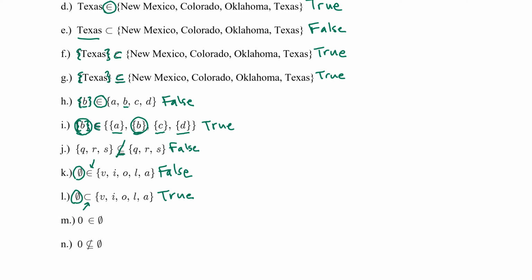And remember, the empty set is a proper subset of every set. Example M, 0 is an element of the empty set. What do you think? True or false? This is false. This is indicating that the empty set has an element, and we know the empty set is empty. It has no elements.